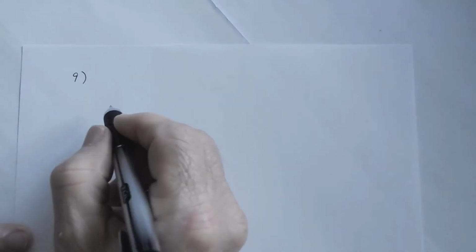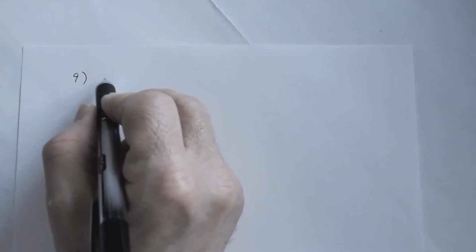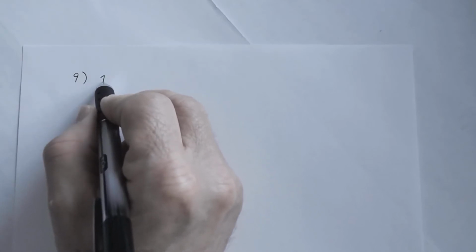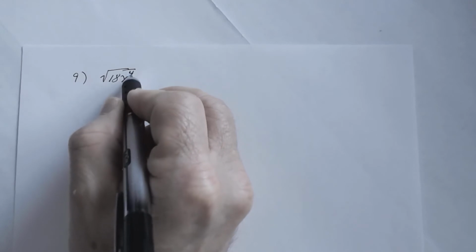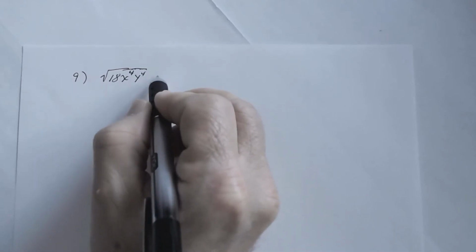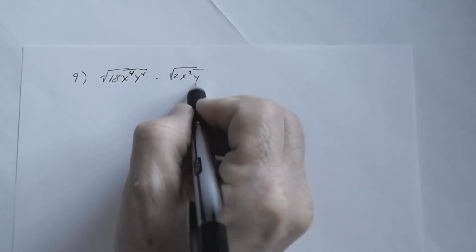Okay, let's look at number 9. Number 9, we have this. So see, it's not that bad. It's just using the product rule, and you have enough knowledge to get you through almost all of this. So in number 9, we have the square root of 18 times x to the 4th, y to the 4th, times the square root of 2x squared, y.